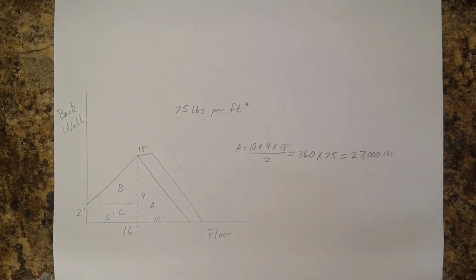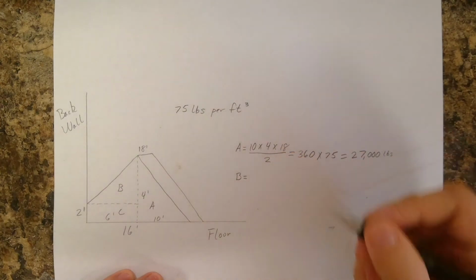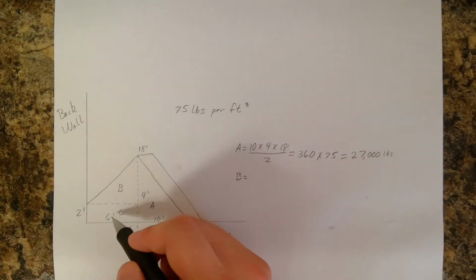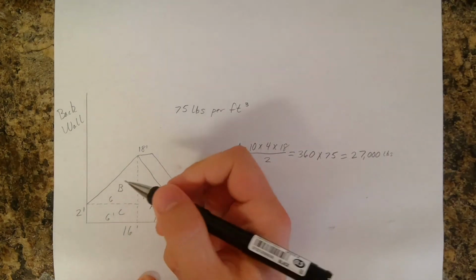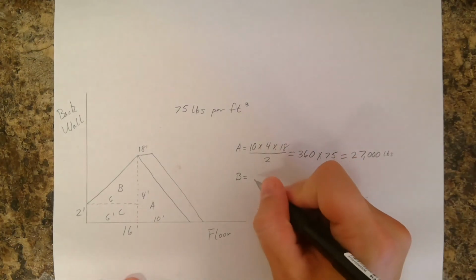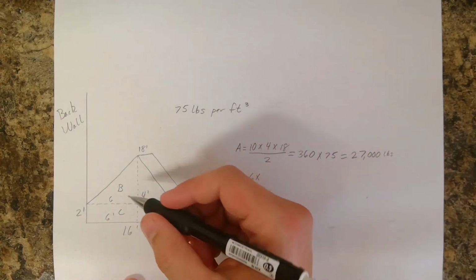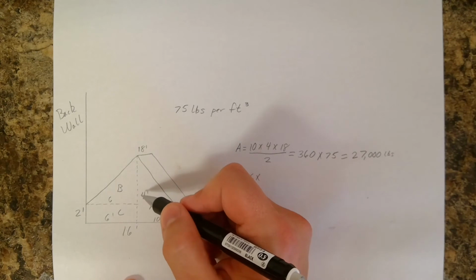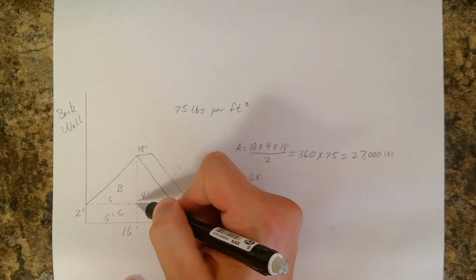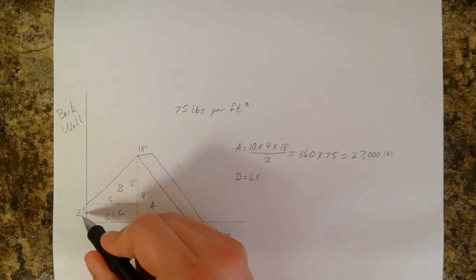Now we start with triangle B. We have the 6 feet, so we know this is 6 feet. So we know this is 6 feet times, now the height of the peak was 4 feet, and we have 2 feet on the back wall, so the height from here to here has to be 2 feet, because it is the difference between 4 minus 2.